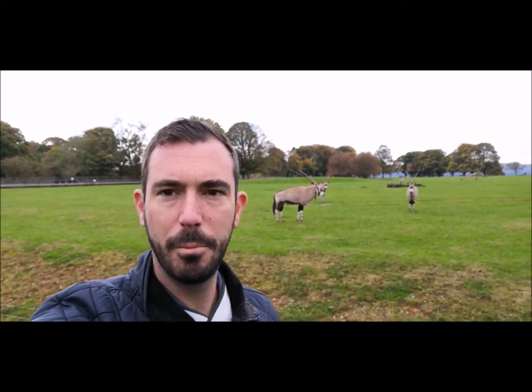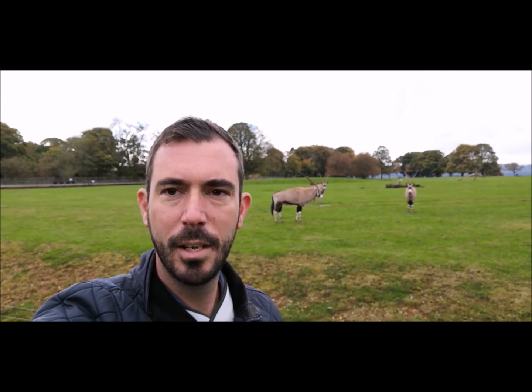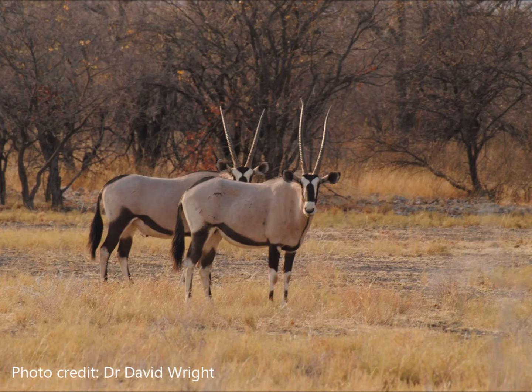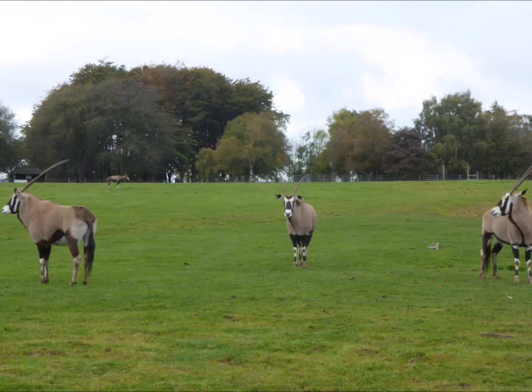These gemsbok, for example, a savanna species, that particular habitat feature needs to be replicated within their exhibits. It's essential that all of their functions can be carried out in the zoo in the same way as they would perform in the wild. Consequently, when we're designing enclosures for such species, natural history is our first port of call for such key information.